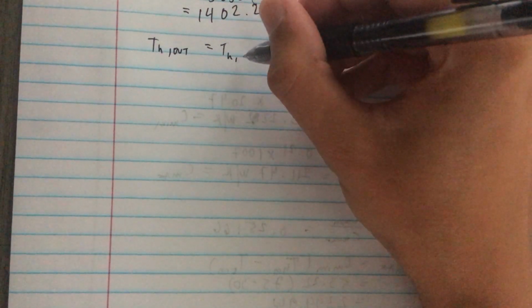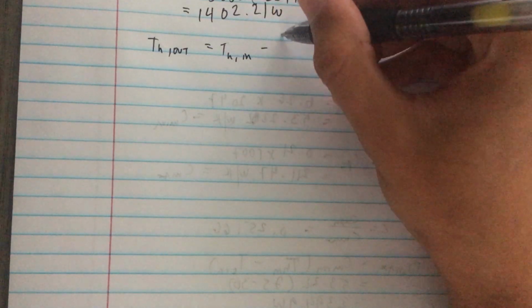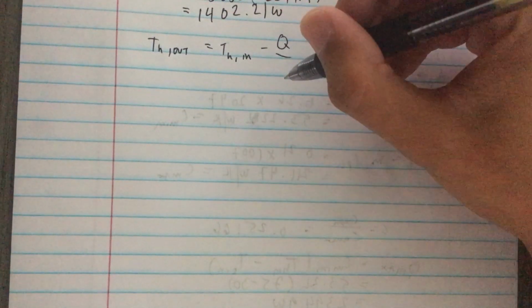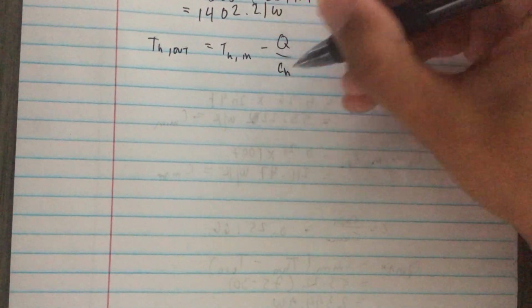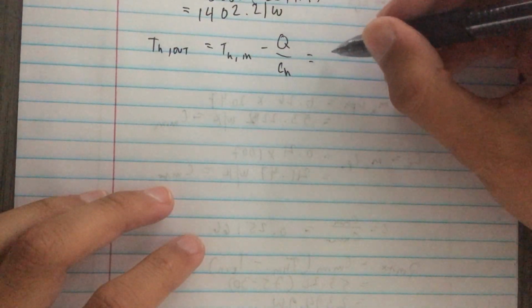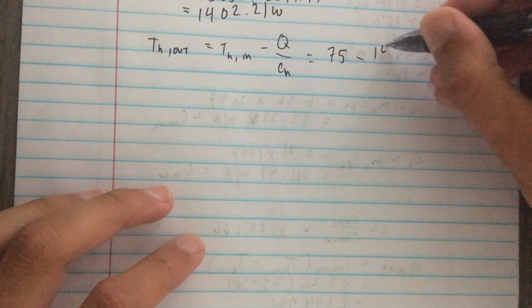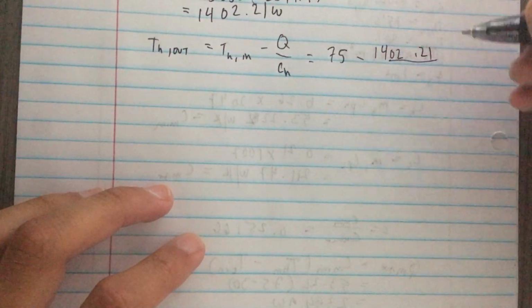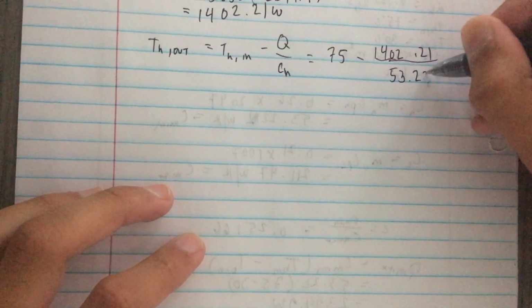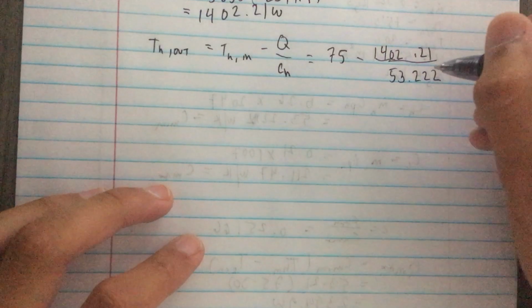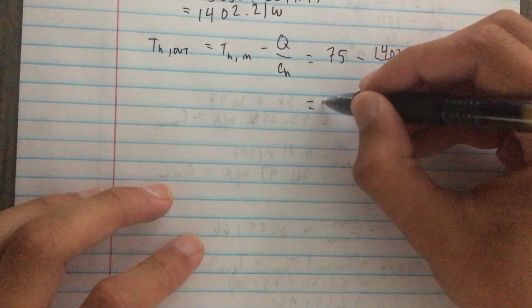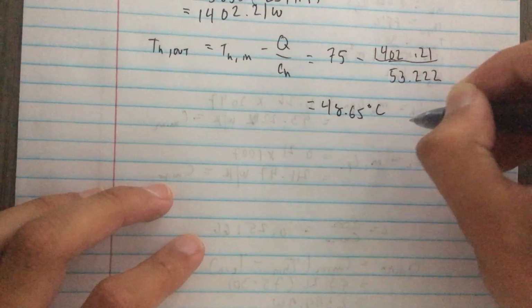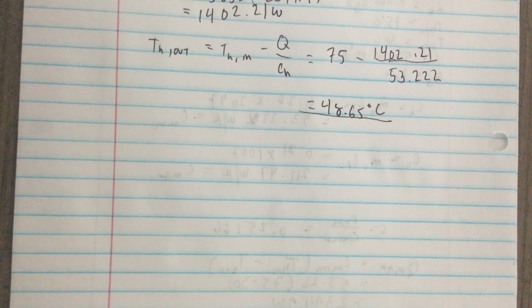Now we can find the temperature of the oil coming out. And that equals the temperature of the oil coming in minus Q over CH, which is for the oil. And that equals 75 minus 1402.21 divided by 53.222. Plug that in and we get 48.65 degrees Celsius. And that's how you do that problem.